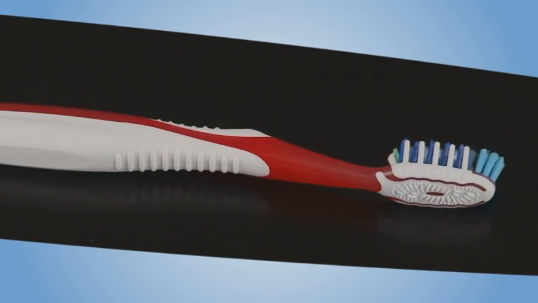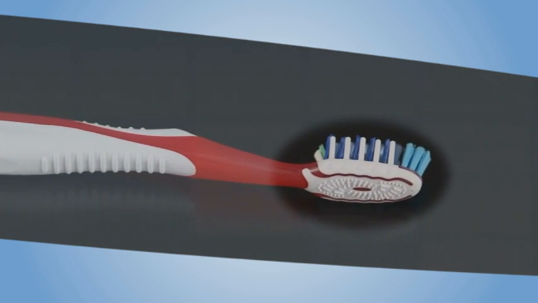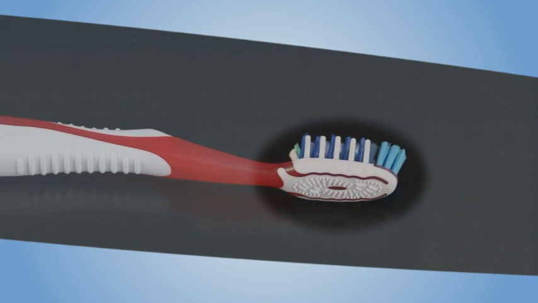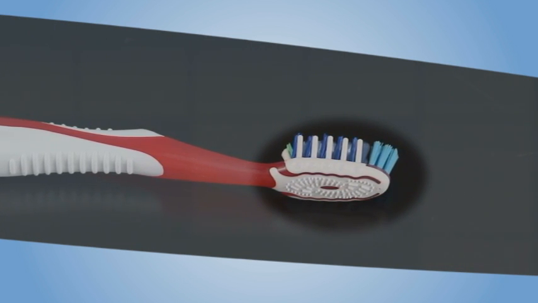Some toothbrushes even have a tongue scraper on the back. Many people don't even know what this is. I sure didn't. If the toothbrush you're using has a tongue scraper, by all means, try it out.